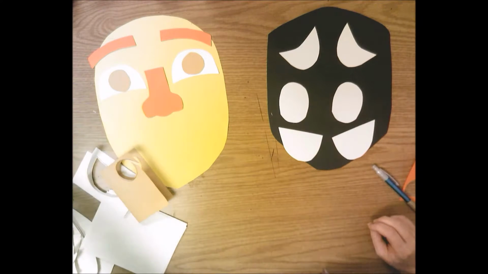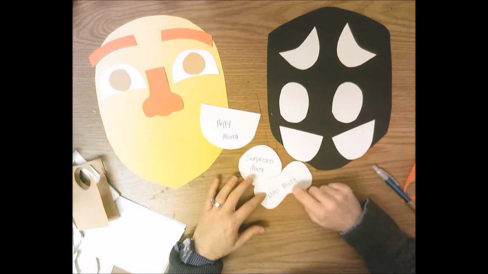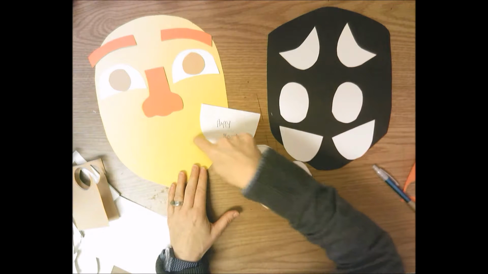So now we're going to do the mouth. So we have a happy mouth, which I need that. We have a surprised mouth. And we have a mad mouth. We do not have a sad mouth because you can just draw a frown. So sometimes, like let's say you're doing bored, these mouths won't work. You would just probably draw a straight line across for bored. If you're doing disgust, you could use mad, but you might just do like a wavy line for disgust.